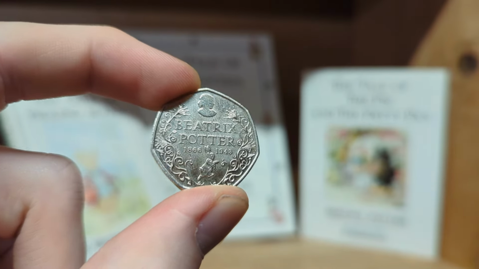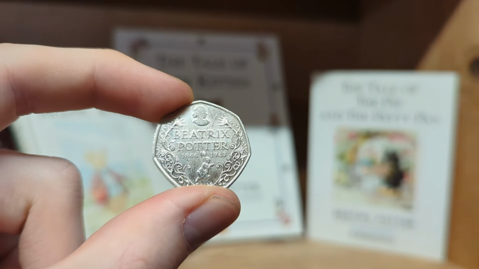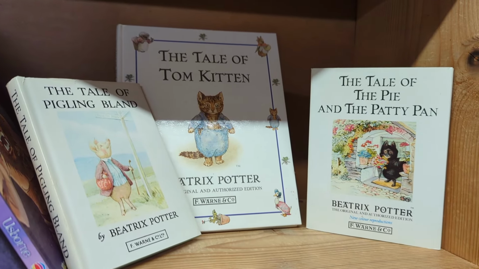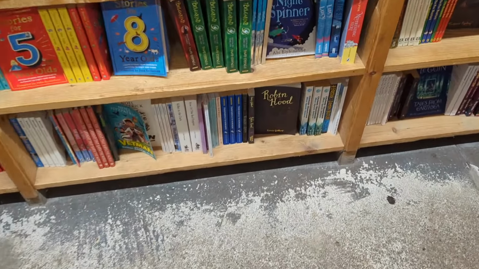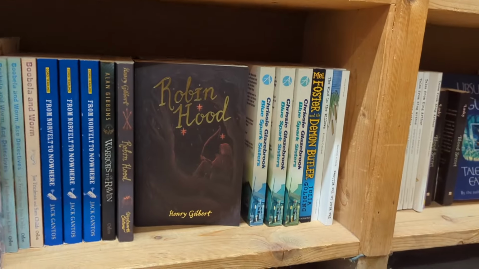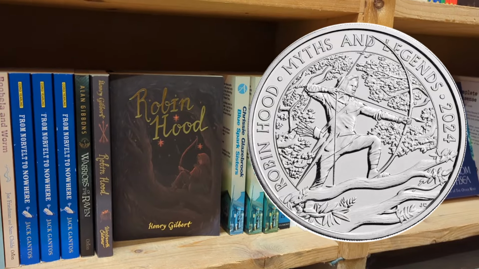Anyway, on now to Beatrix Potter, a very famous one. We all know of Beatrix Potter, the coin there, and all of her characters having their own individual coins as well that you can find in your change. So there we go. A little bonus one here. I didn't plan to do this one, but I did just sort of spot a Robin Hood book there. And we do know there is a Robin Hood £5 coin. It's a little bonus book there.